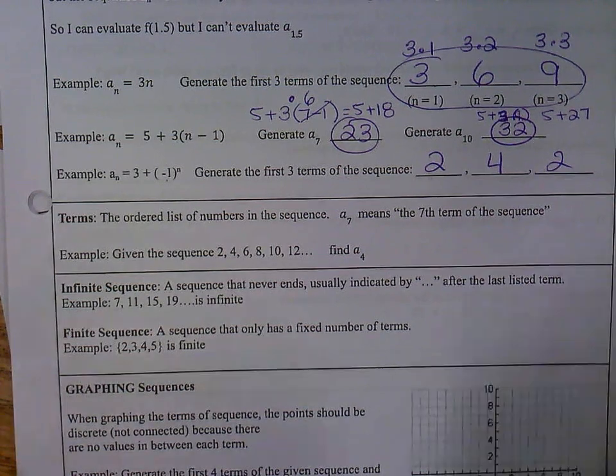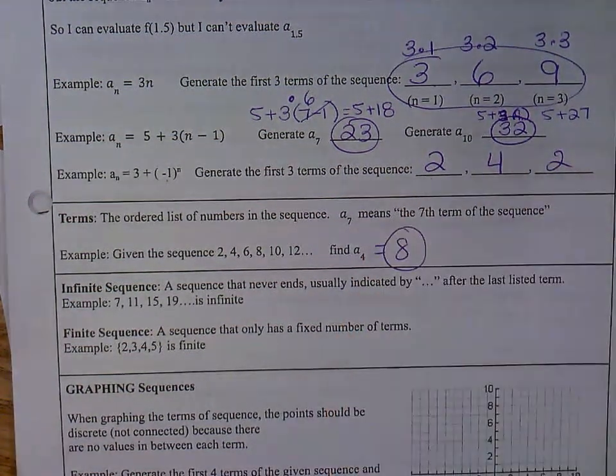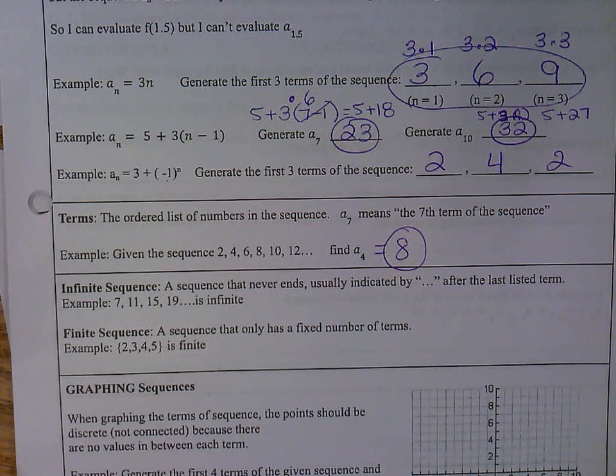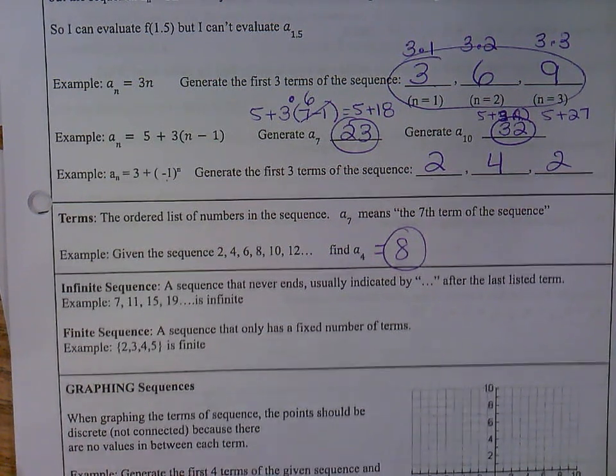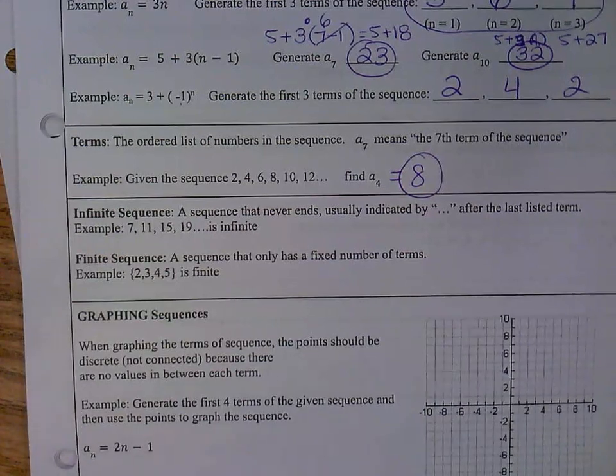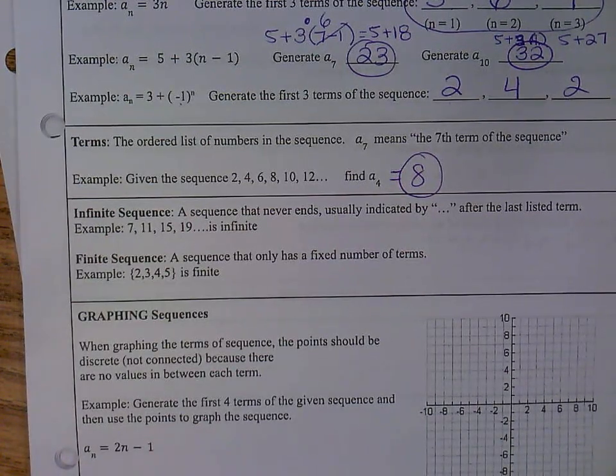8. So we're just getting kind of fluent with the vocabulary, right? This is a sequence. Find a sub 4. I just go to the 4th term and the answer is 8. All right, so when you get to pre-calculus, those of you that might take pre-calculus, this matters a little bit more if something is infinite or finite. I just wanted to introduce you to vocabulary.